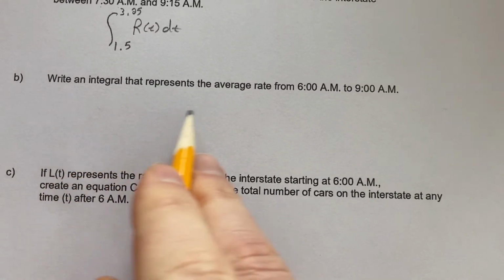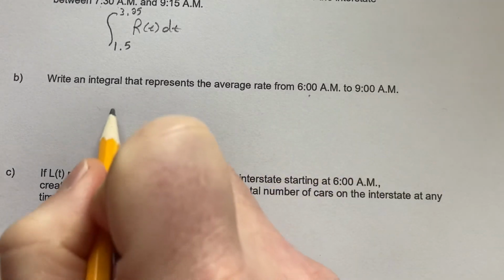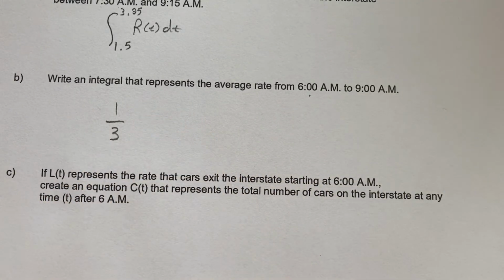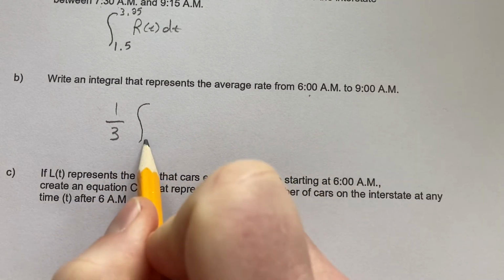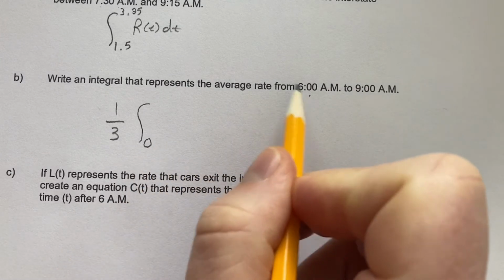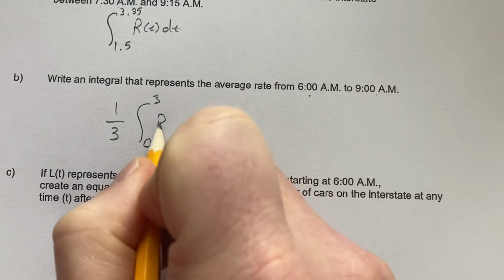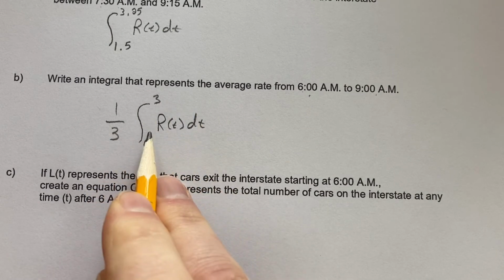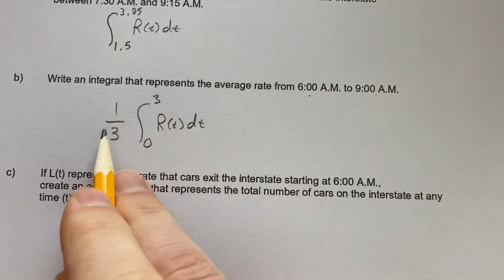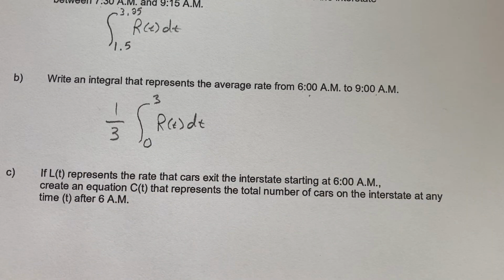B says write an integral that represents the average rate from 6 to 9. So from 6 to 9, that's 3 hours. So we're going to take the number of cars that entered the interstate, we're going to divide by 3. That'll give us an average of cars per hour. How do we know how many cars entered the interstate? Well, we're going to go from time 0, that's 6 o'clock, to time 3, which is 9 o'clock. And we're going to integrate the rate. So if this integral right here represents how many cars entered the interstate from 0 to 3, spread that over 3 hours and we'll get our average rate, cars per hour.